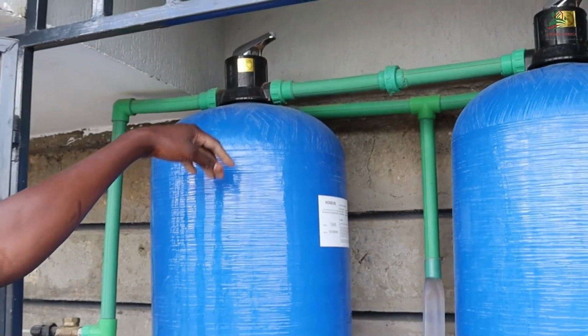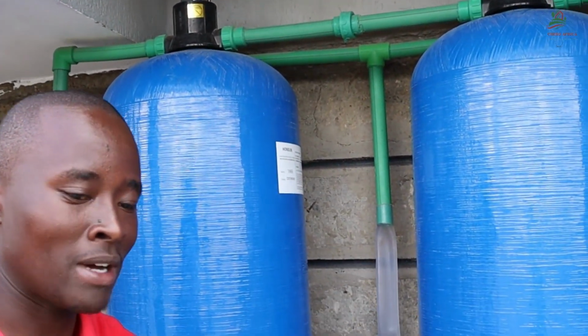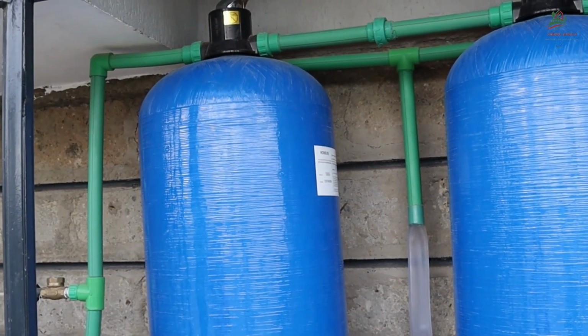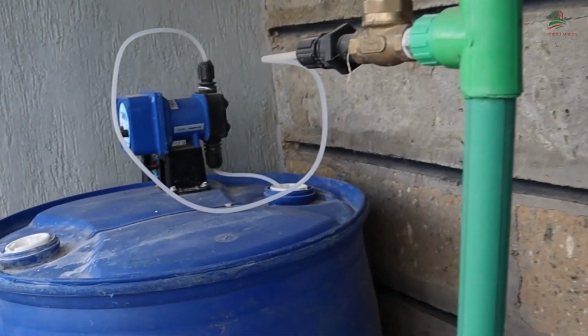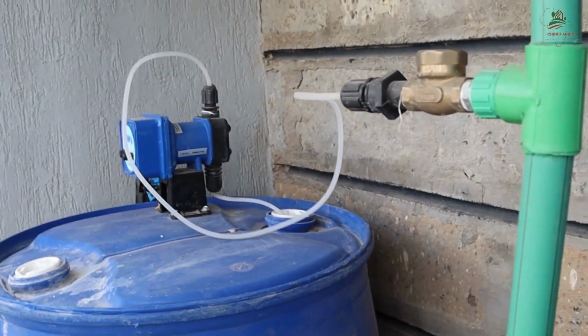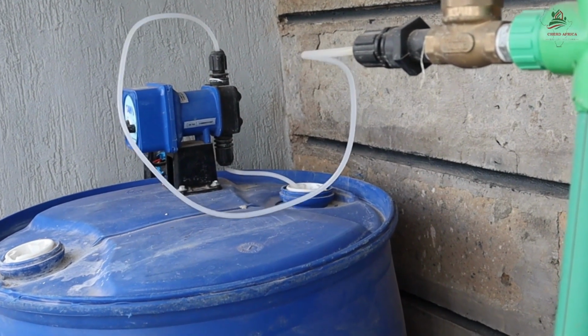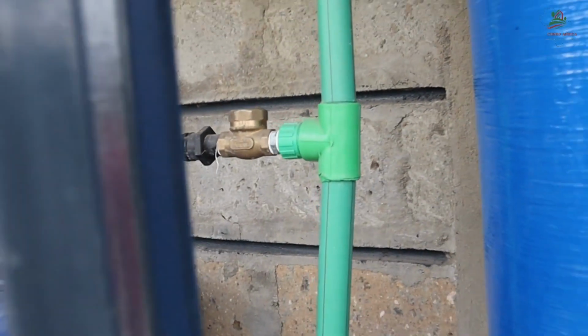So now our system is under filtration, which means now water will not come via this channel back to the system, but water will pass through the next stage. Now let's come to the next stage. What happens on this stage is what we call dosing.